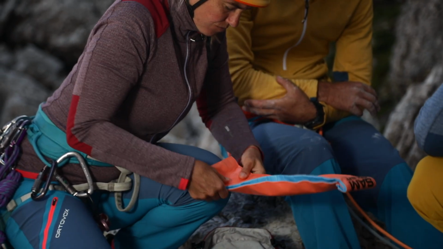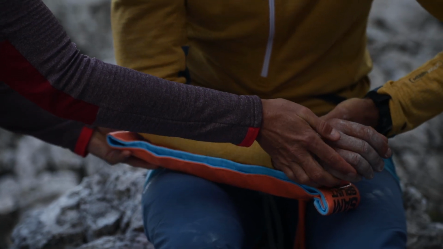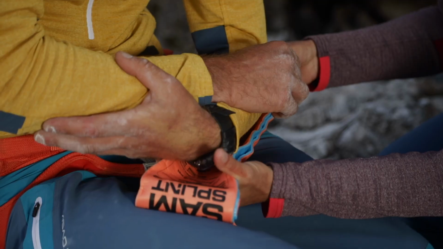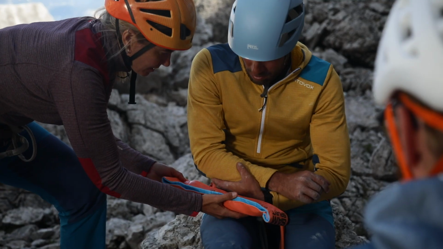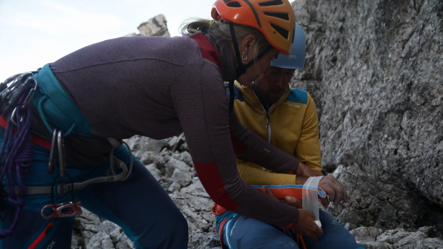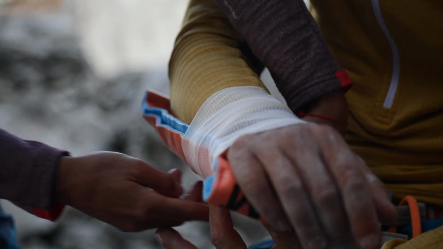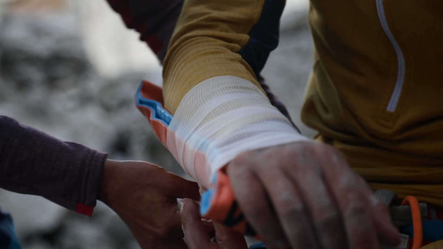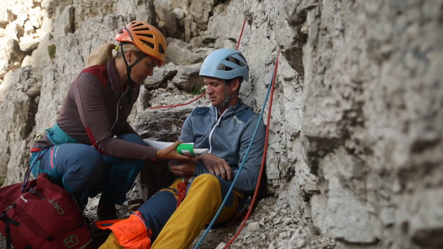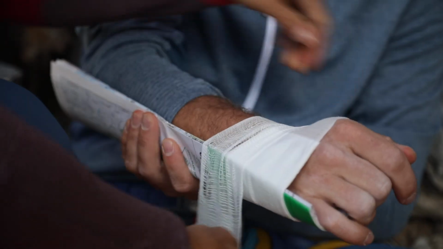When making a splint, the joint above and below the fracture site must also be splinted in order to immobilize the fracture completely. Before putting the splint on the injured arm, first shape it on the uninjured arm. When the splint is in position, tie it loosely to the arm to fix it in place. If you don't have a splint, you can improvise using a topo.